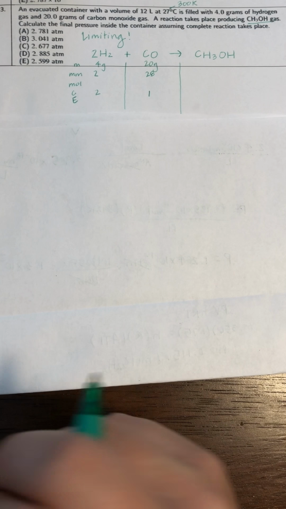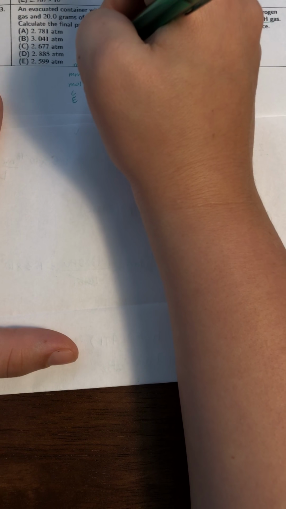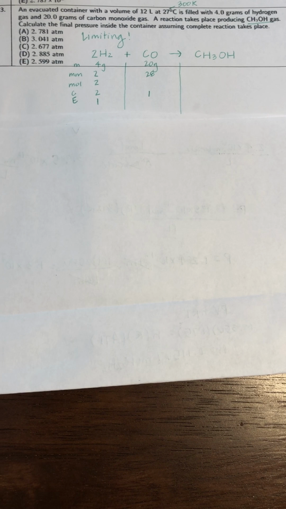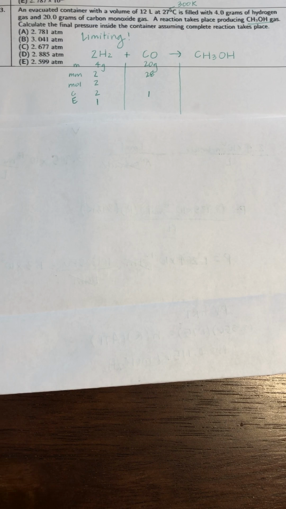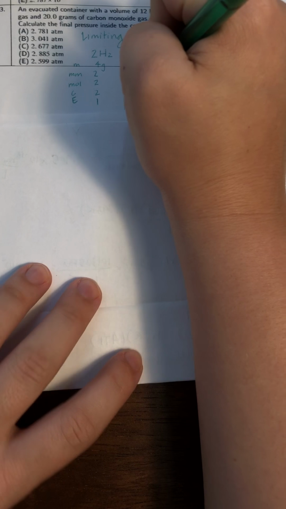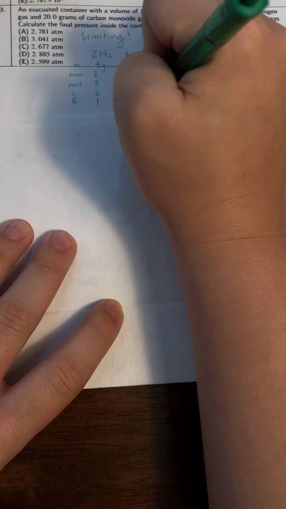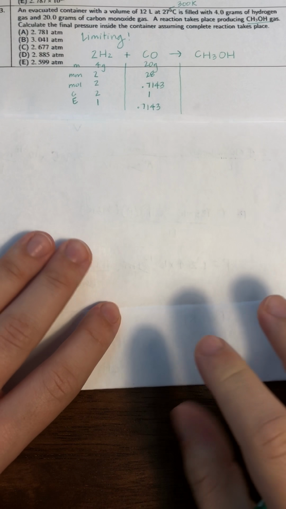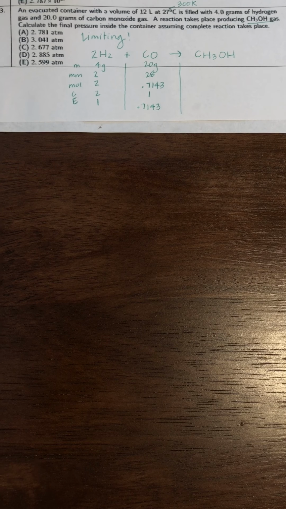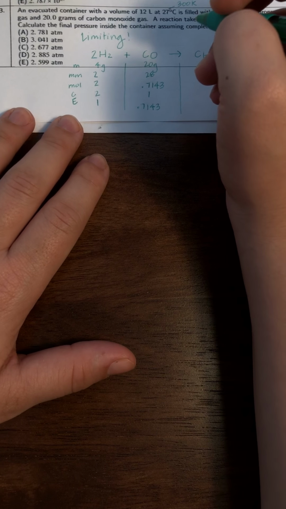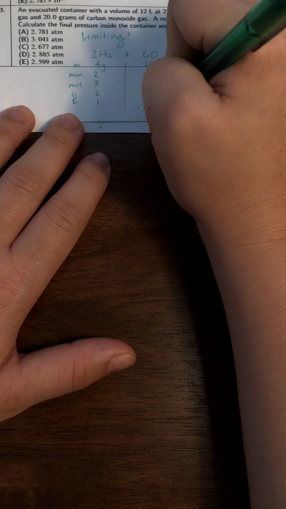So I'm going to work these both down and figure out which one of these is my limiting reagent. Alright, so it looks like my limiting reagent is my carbon monoxide.